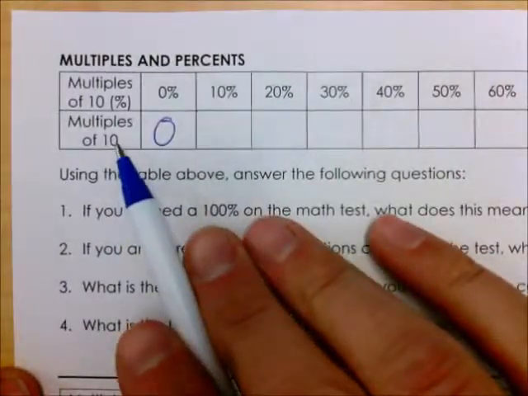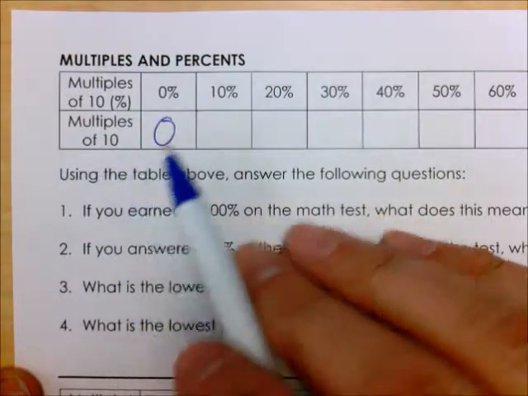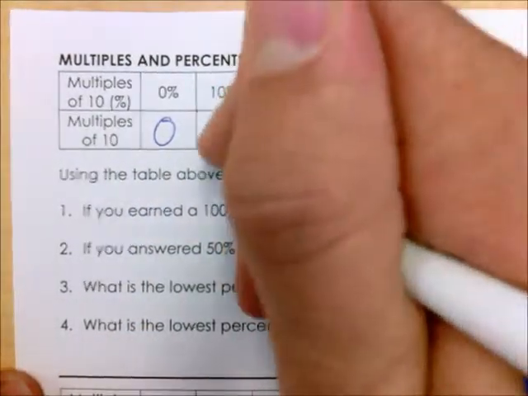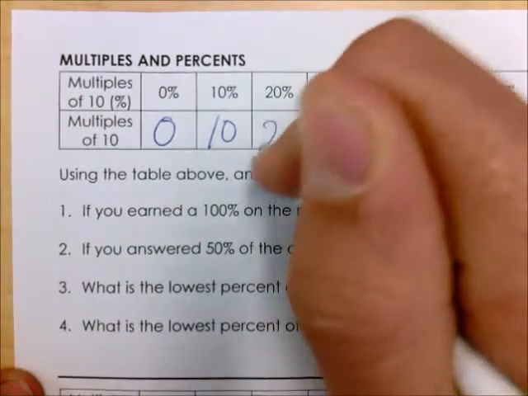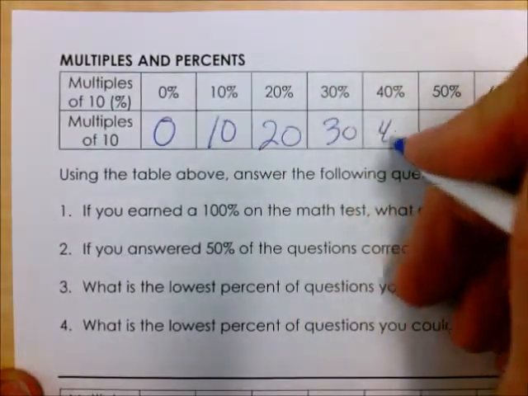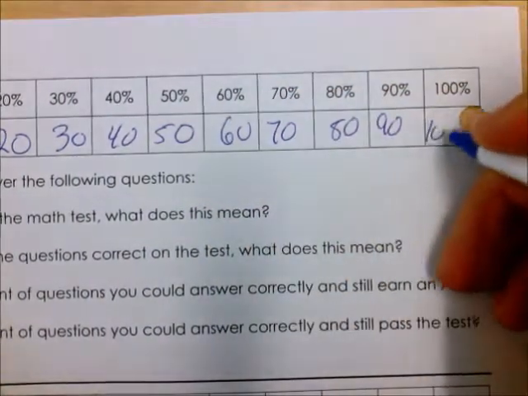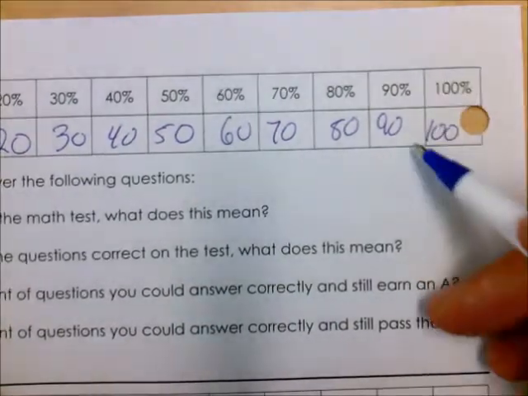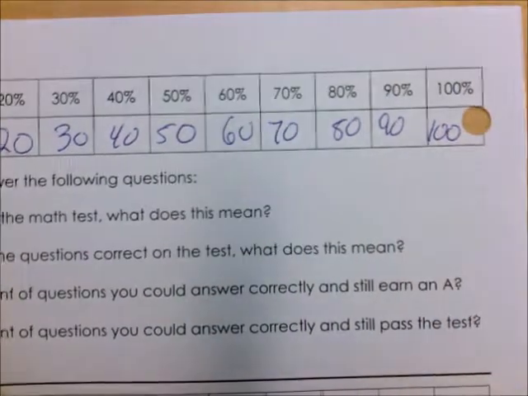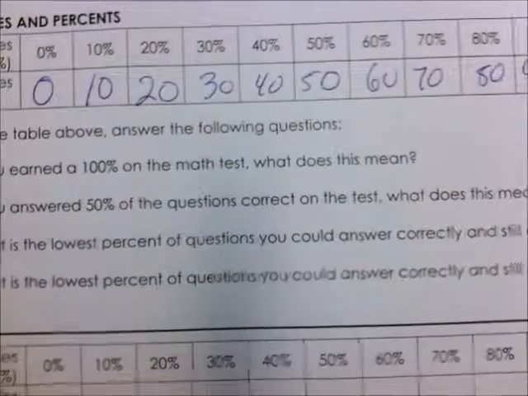And from there, you're going to count by multiples of 10. So if I got a 10%, that means I got 10 points, and so on. 30, 40, 50, 60, 70, 80, 90, and 100% would be out of 100 there. All right. So we're assuming maybe this test was worth 100 points total.